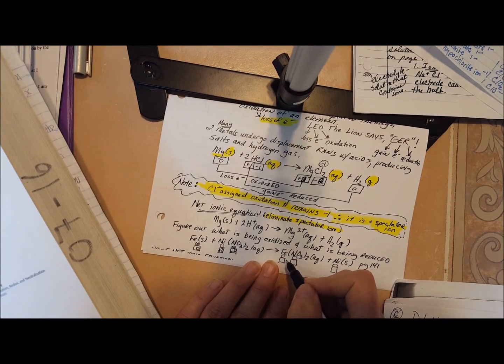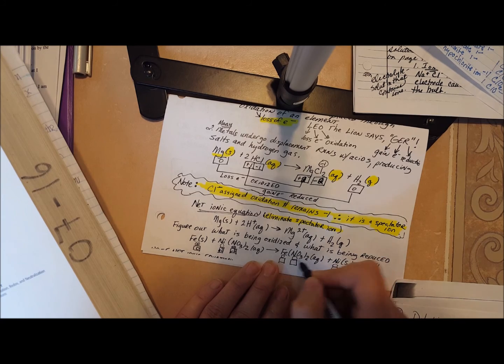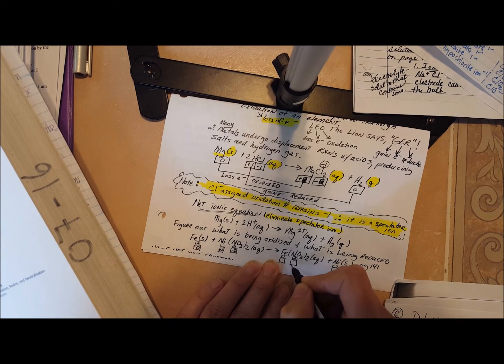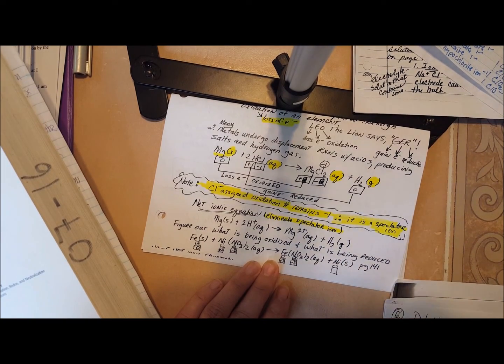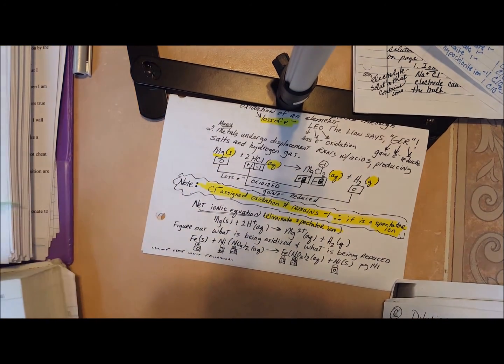And then now we have to figure out the charges on the product side. Nitrate is, again, -1. And there's 2 of them, so it's a -2. And iron has to be a +2. And nickel is going to be 0.